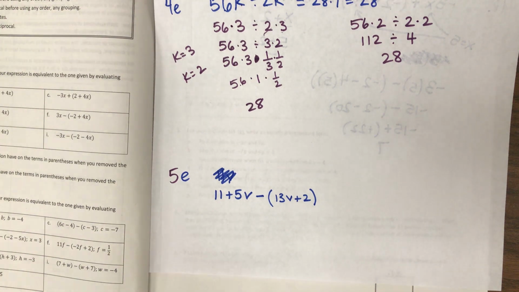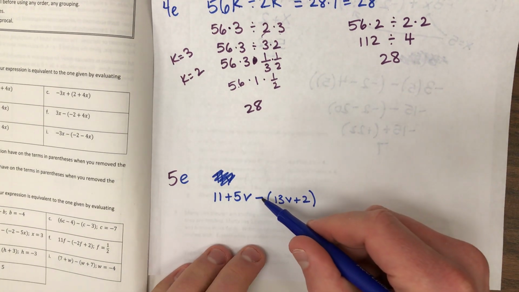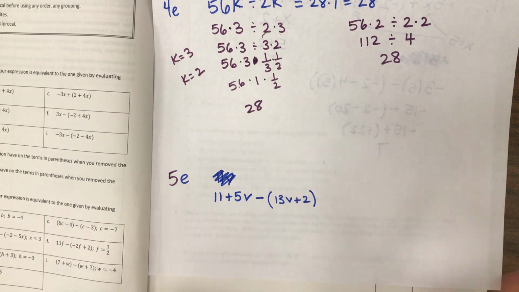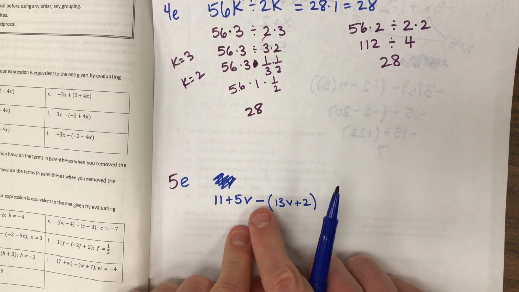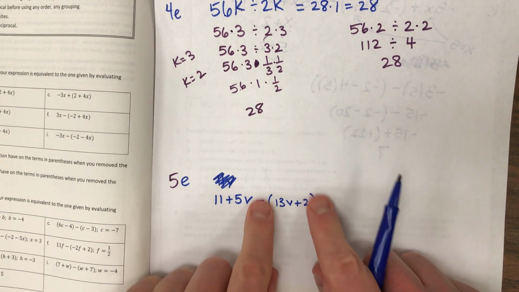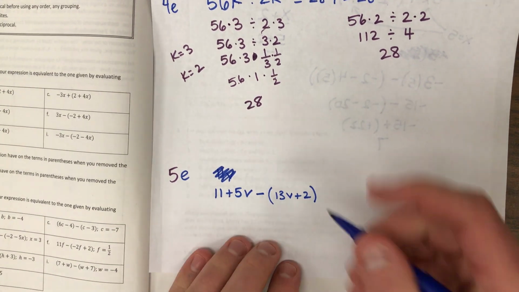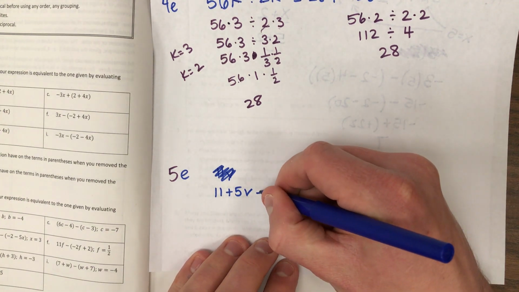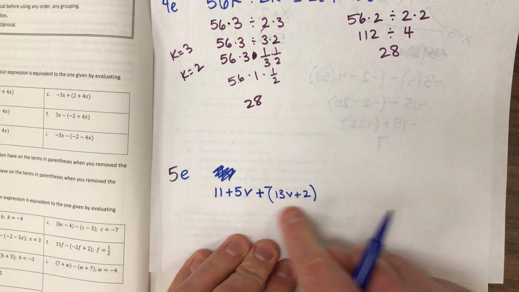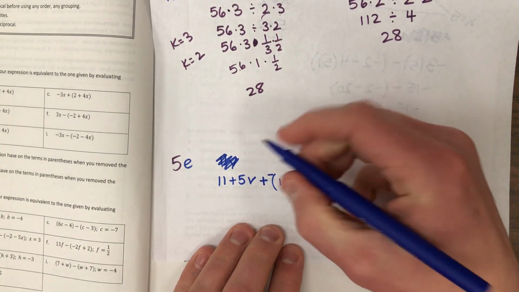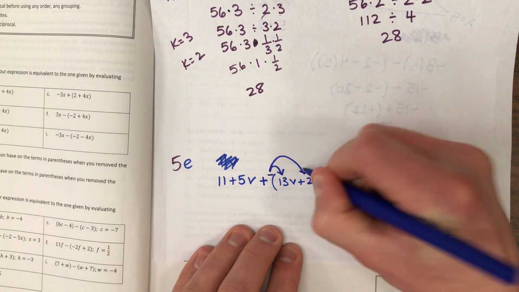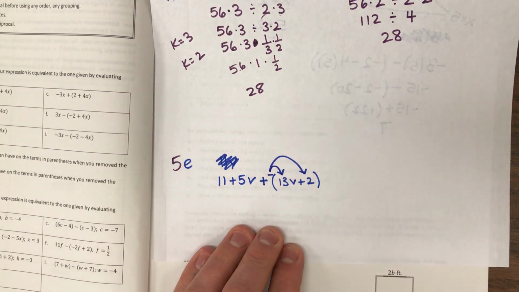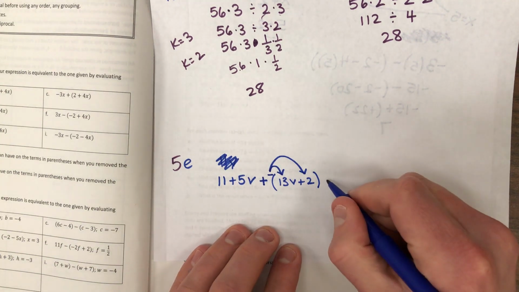And so what this comes down to is distributing this negative or writing this sum as the sum of its opposites so that we can get rid of this minus sign and we can get rid of these parentheses and we can combine the like terms. So I like to think of it as adding the opposite of everything that's inside these parentheses, and then I like to just think of it as distributing this negative or distributing a little invisible -1 to each thing inside these parentheses. And then that's going to break everything out of the parentheses, get rid of them, and then we can combine our like terms.